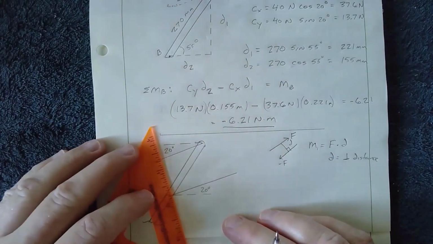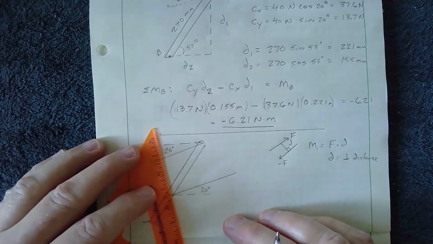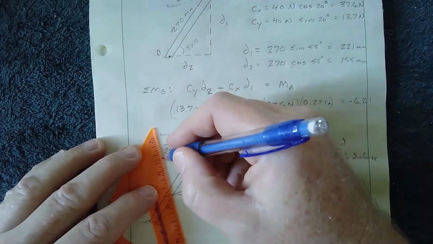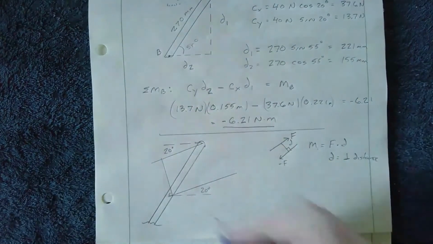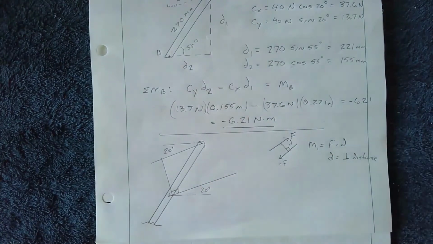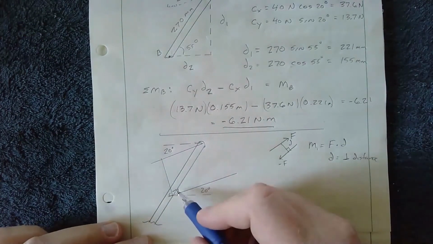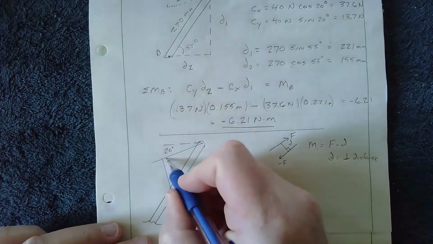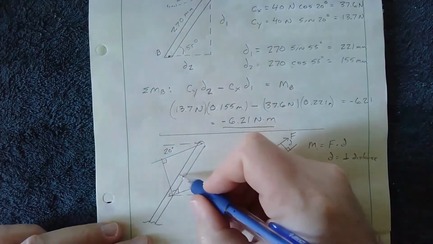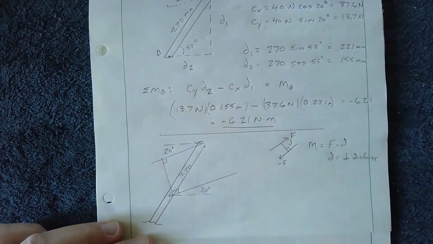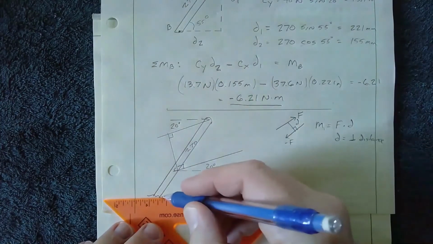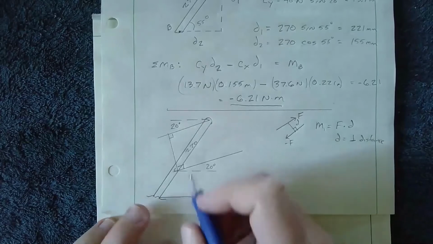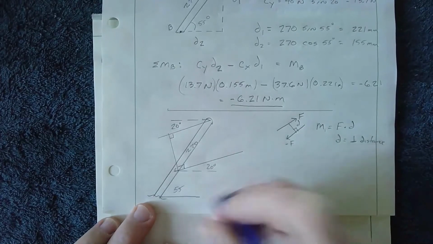Well, we can, because if we were to draw a line from here to here, then that's perpendicular. So we know now we have a triangle. Here's our right triangle here. We know this is 270, and we know down here that this angle, the original drawing, is 55.